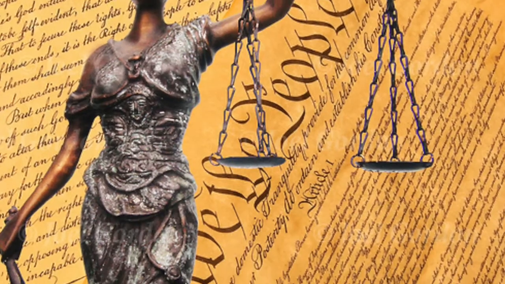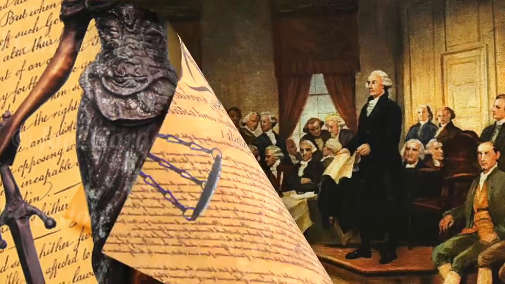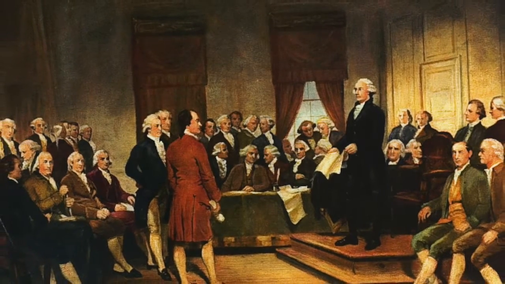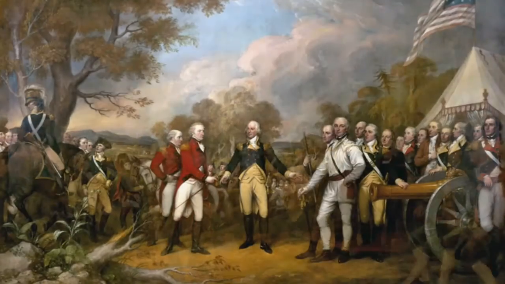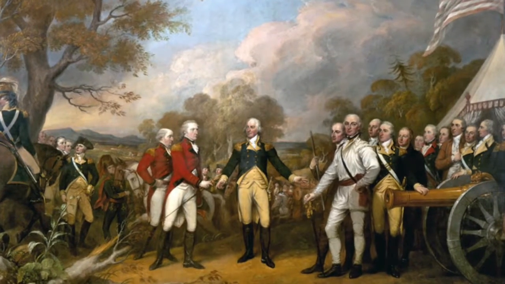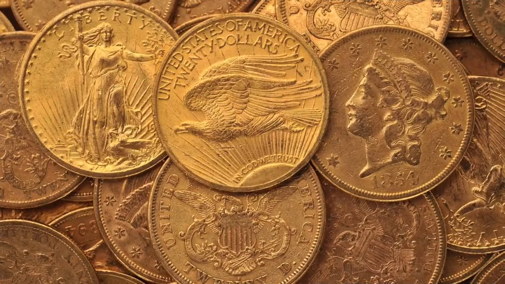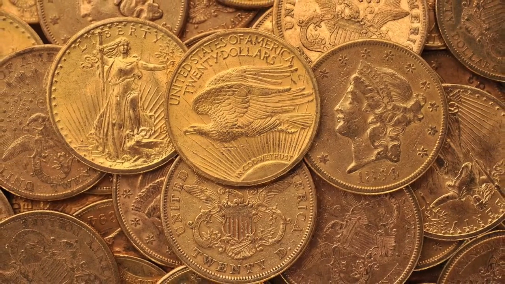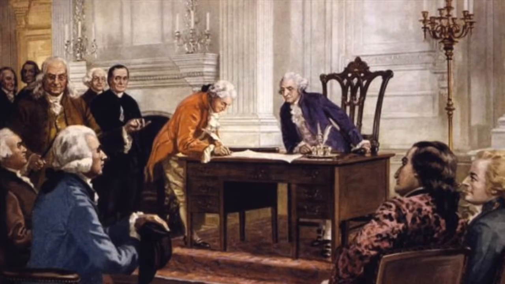It did not give Congress the power to tax, so the government ended up printing money, which caused inflation. It did not give Congress the power to draft troops, so the US military was small, leaving the US weak. Congress did not have the power to control interstate commerce or stop states from printing their own money, causing economic chaos within the US. The Articles did not give Congress the power to place tariffs on foreign goods, hurting American businesses that could not compete with cheaper British goods.